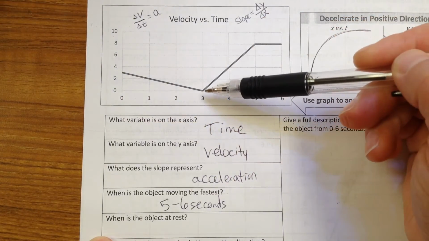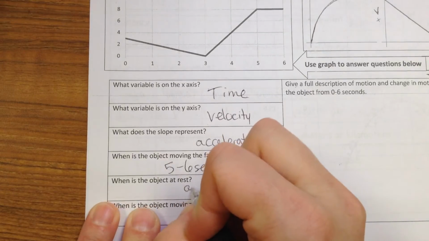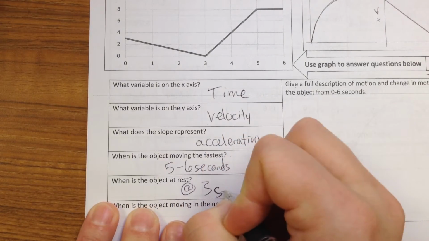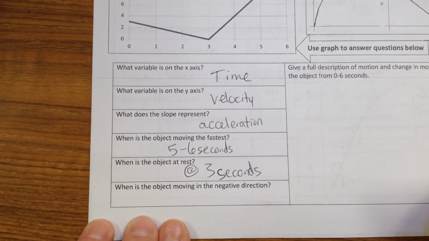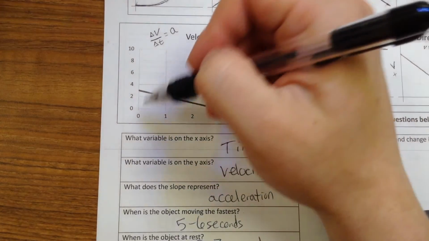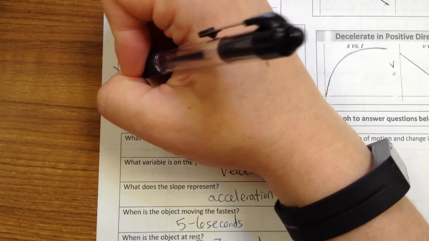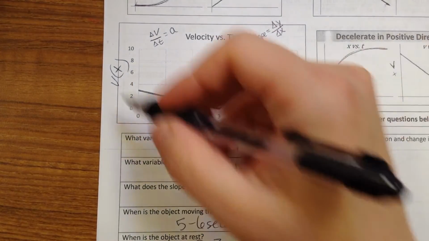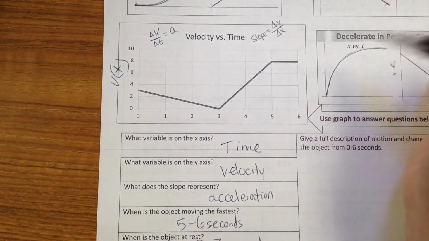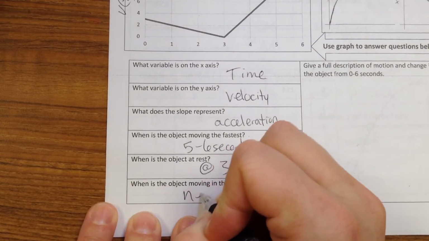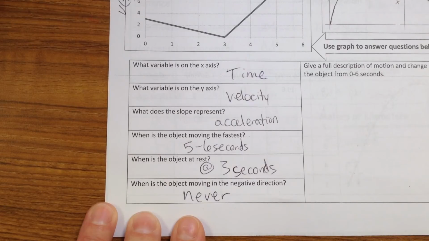The only time that happens is at 3 seconds. And when is the object moving in the negative direction? All of these velocities are positive, so it's never moving in a negative direction. Kind of a trick question there.